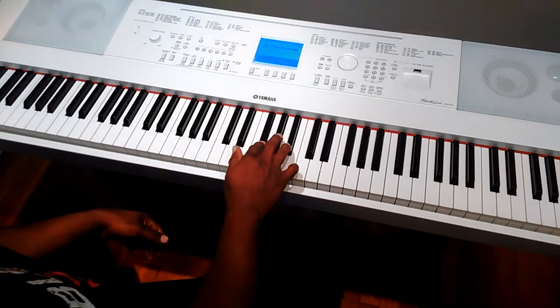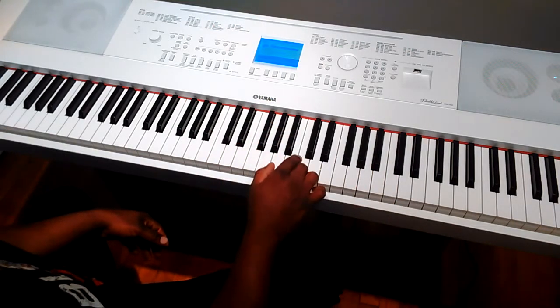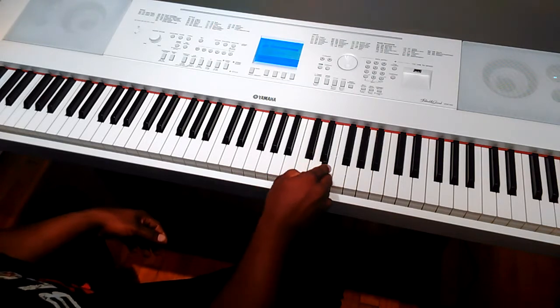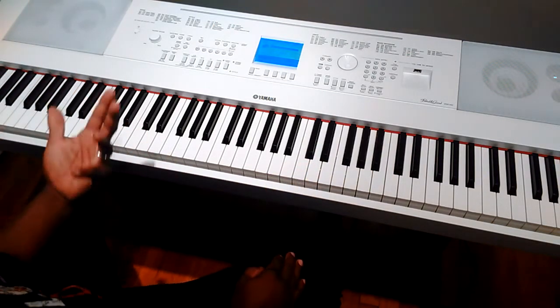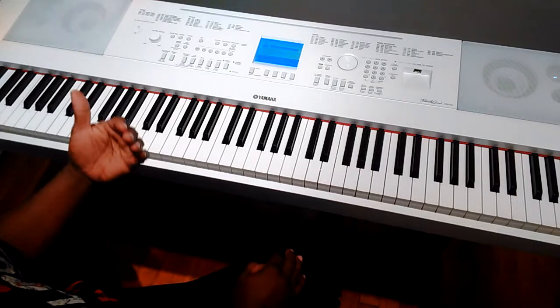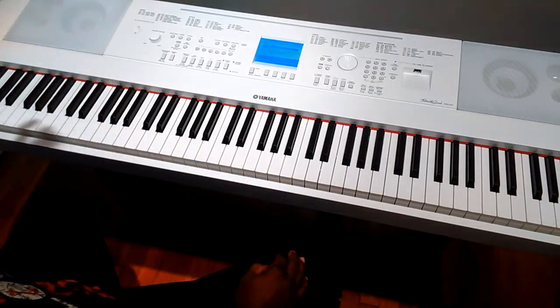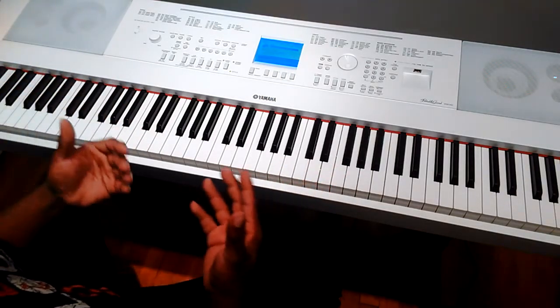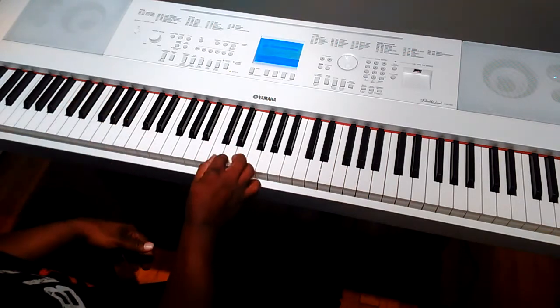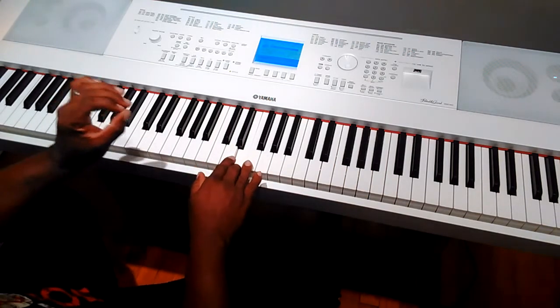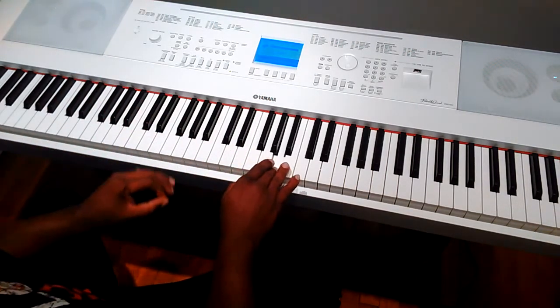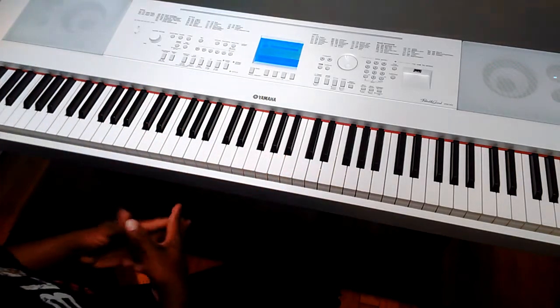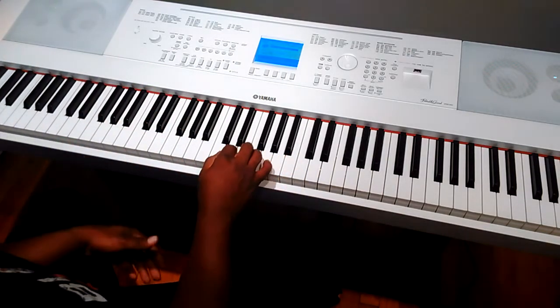Whole step, whole step, whole step, whole step, whole step, whole step, whole step. It sounds like it goes on forever because half steps are what give a scale the sound like it's resolving or it's ending. Half, but a scale that lacks that seems to go on forever.